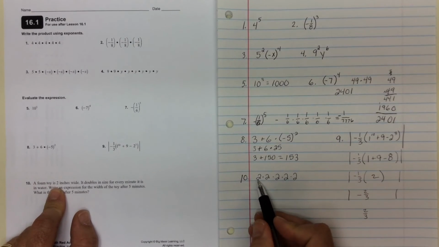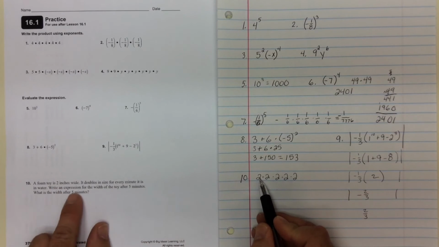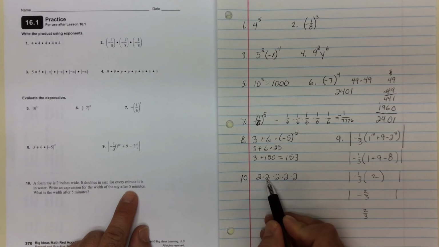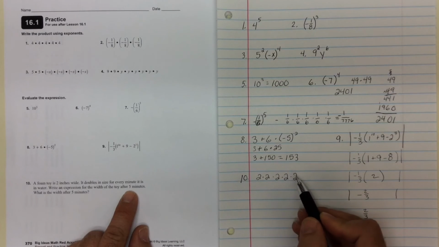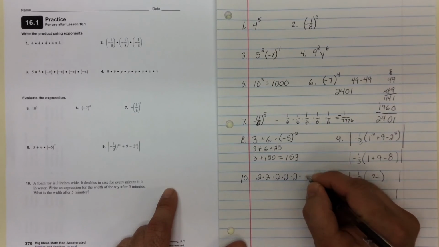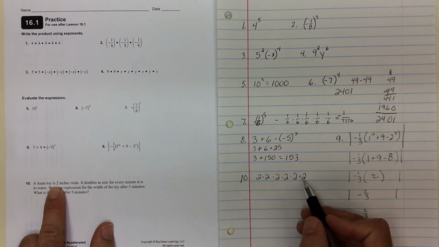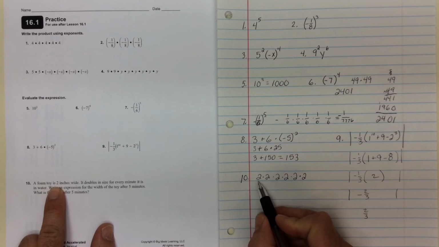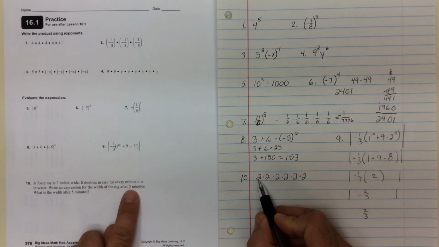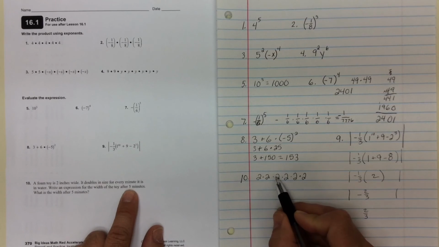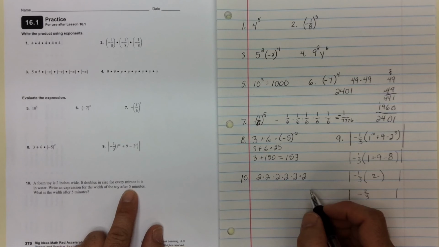So 1 minute, it would double. 2 minutes, so it starts at 2. In 1 minute, it would double. In 2 minutes, times 2 again. In 3 minutes, in 4 minutes, in 5 minutes. So it started at 2 at time 0. So we already have a 2. Every minute, it doubles. So we have 5 minutes. So 1 double, 2 double, 3 double, 4 double, 5 double. So we actually have 2 to the 6th power here.